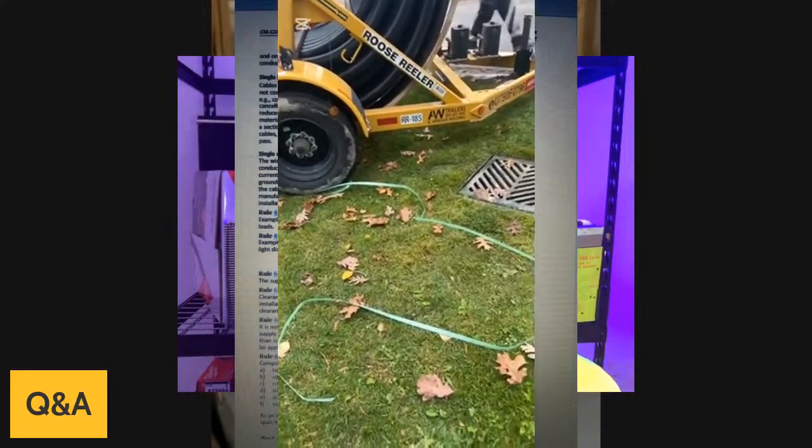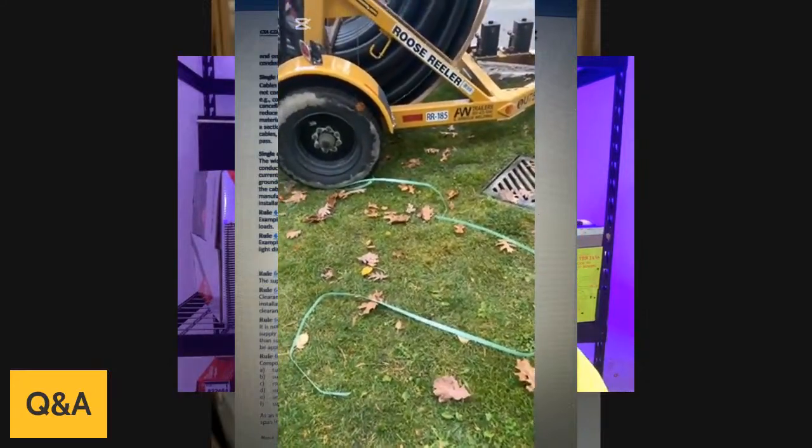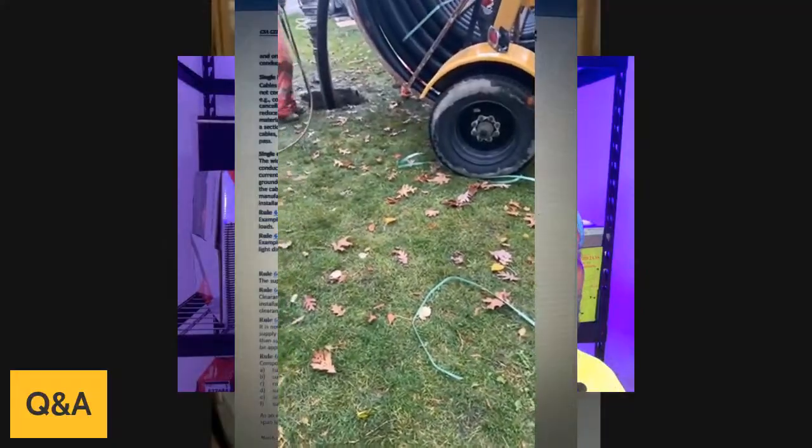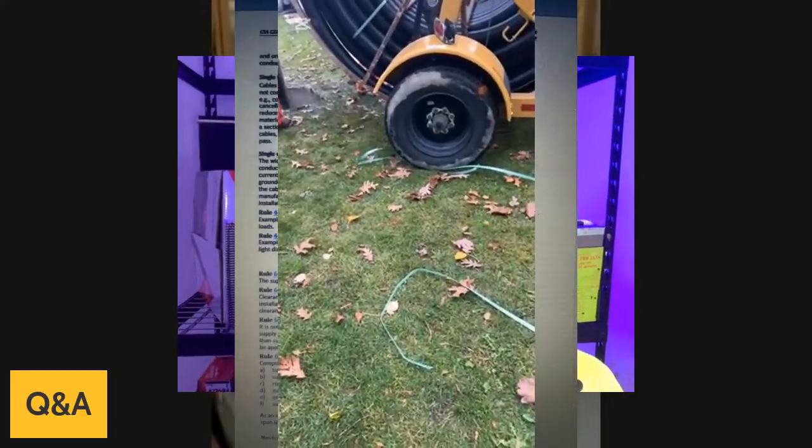So this is basically the machine that we use. That's basically a structure that he's doing.